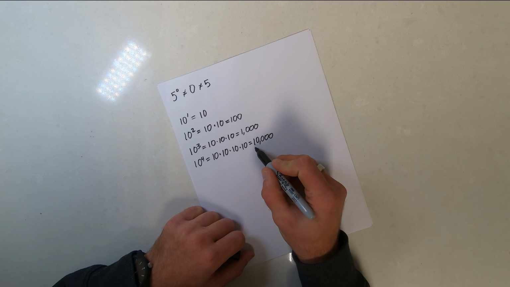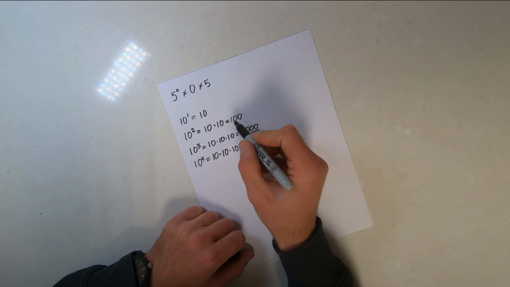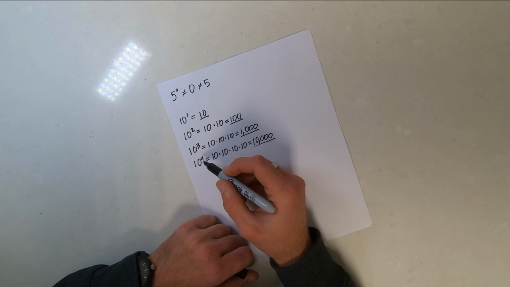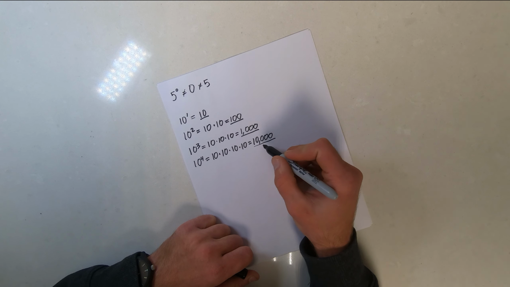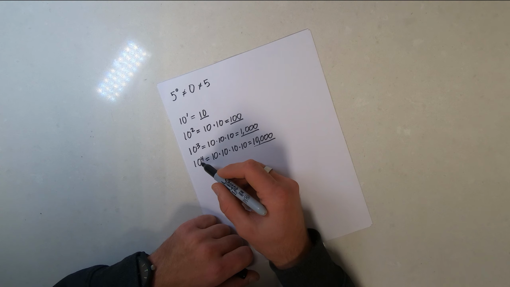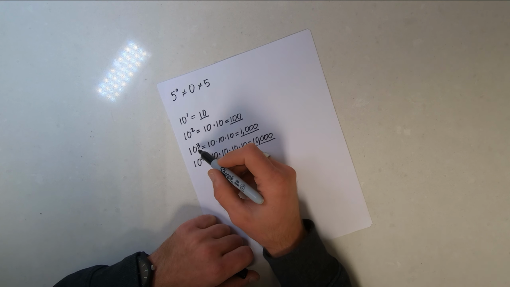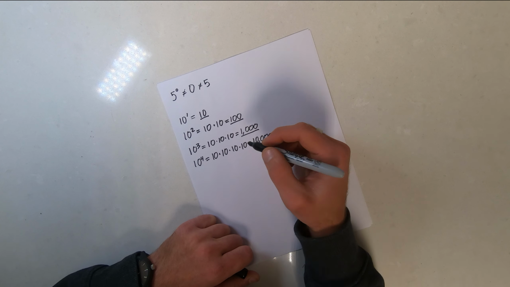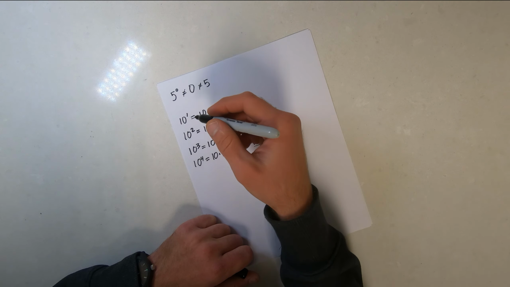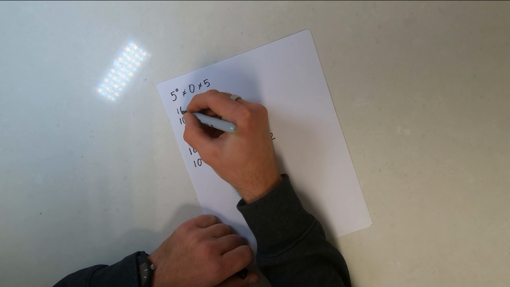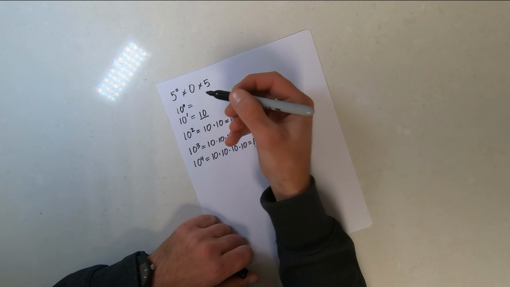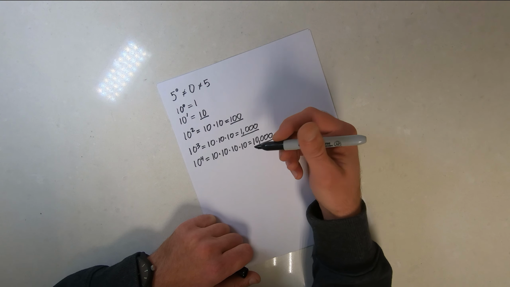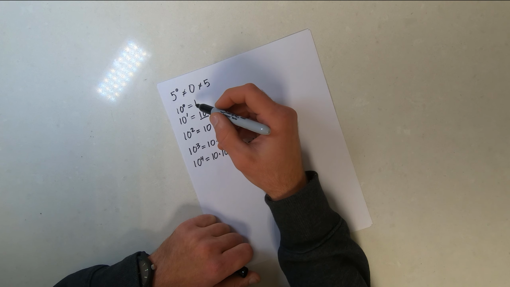Now if we analyze the pattern in the answers we get when we multiply 10 by a power, we see that the exponent corresponds to the number of zeros we have. Here we have an exponent of 4 and we have 4 zeros. Here we have an exponent of 3 and we have 3 zeros. Exponent of 2, 2 zeros. And if we follow this pattern up, that means that 10 to the 0th power would be 1, because it has 0 zeros. Now 10 to the 0 power is 1.